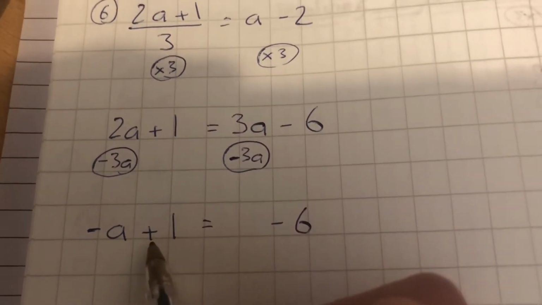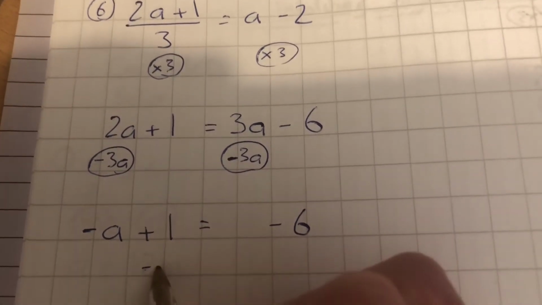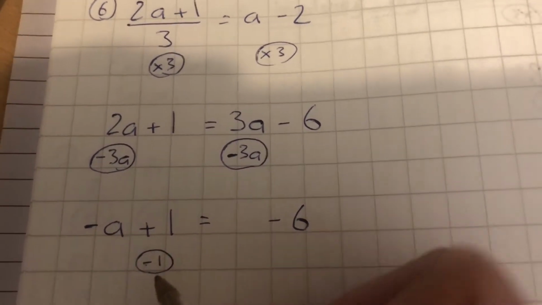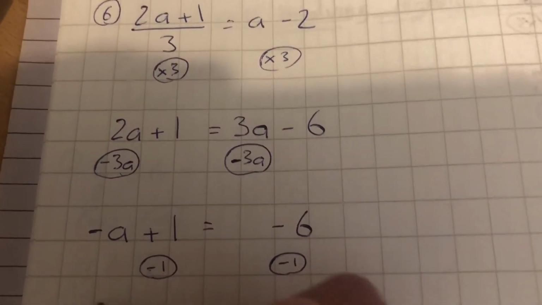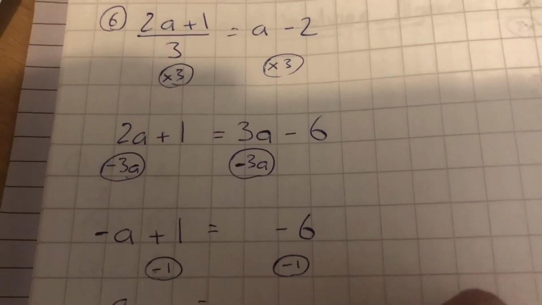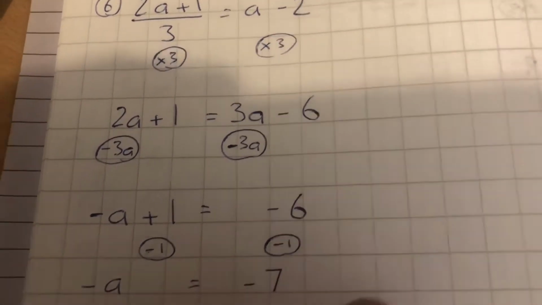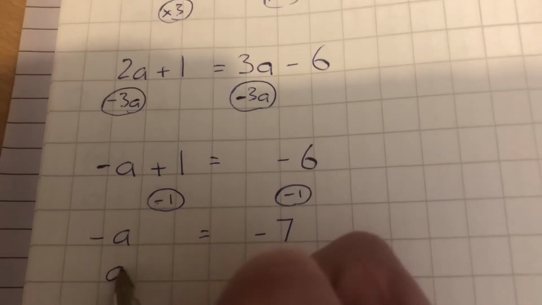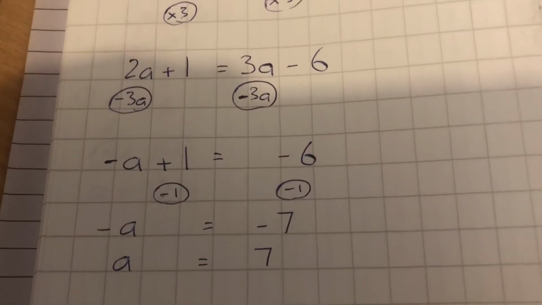Now, to get rid of this plus 1, I minus 1, because remember, I want to get a on its own. So if I minus 1 from the left, I have to minus 1 from the right. So I'm left with minus a is equal to minus 6 take away 1, which is minus 7. So if minus a is minus 7, positive a is positive 7. Okay, so I'm just changing the signs there.